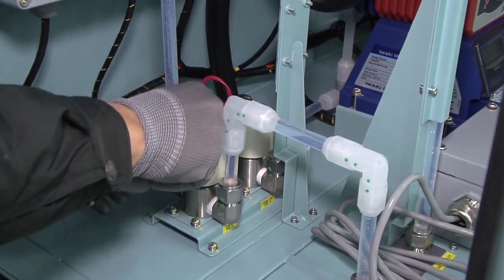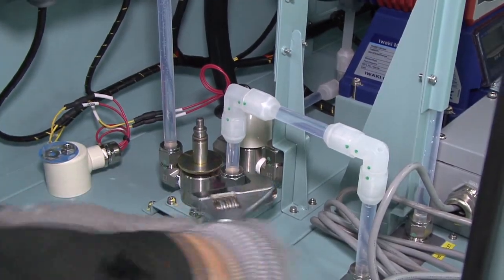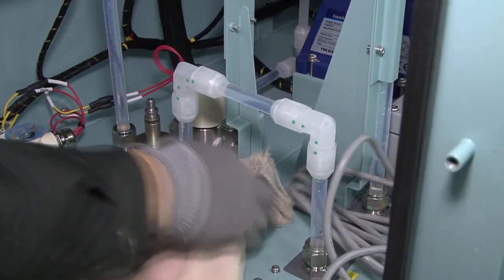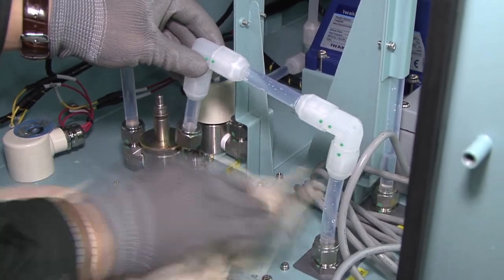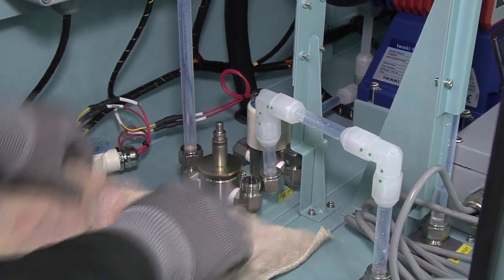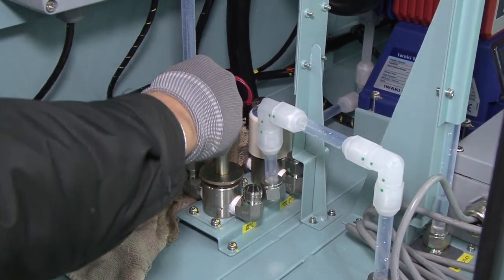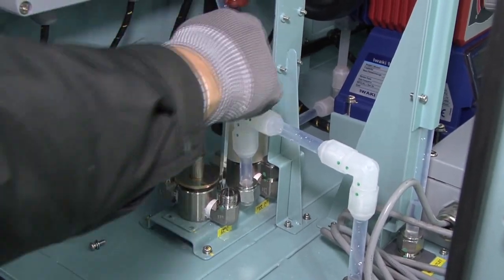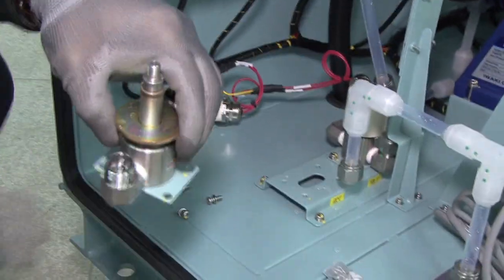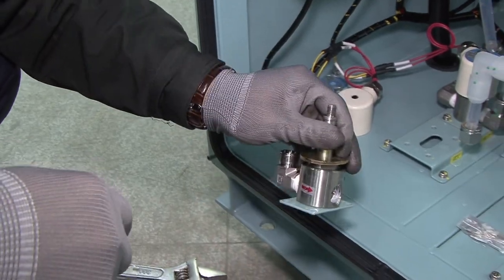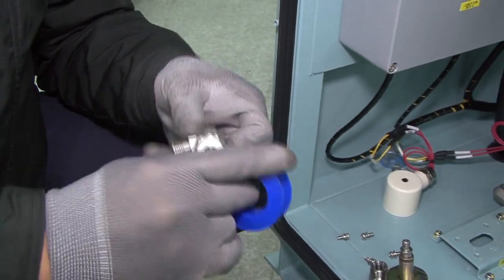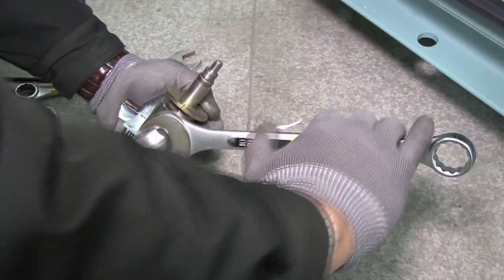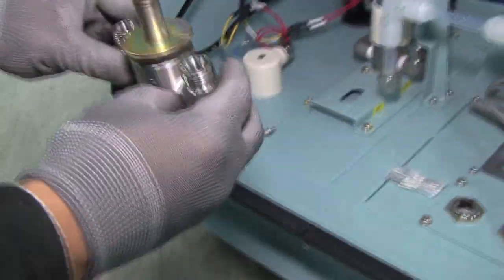Remove body/pipe/wiring of defective SOL VV with a screwdriver and a wrench. Step 2.